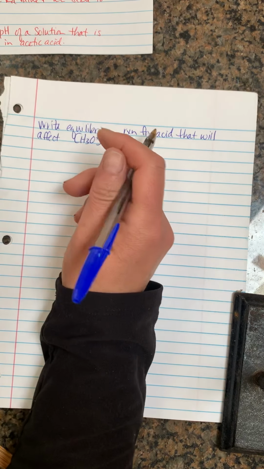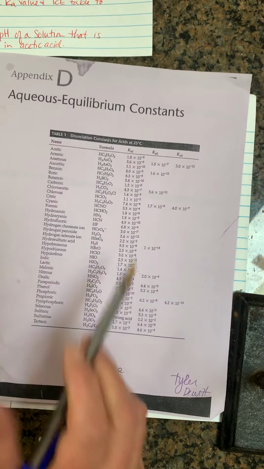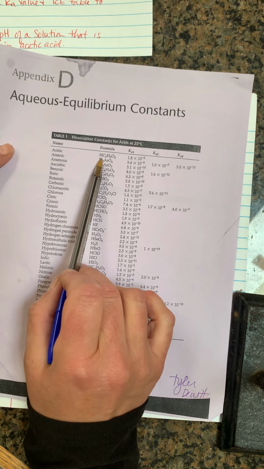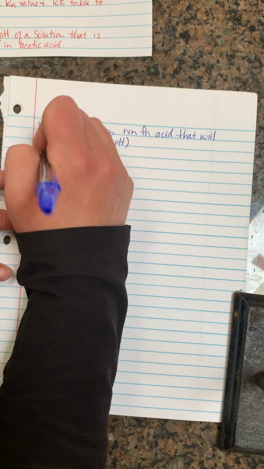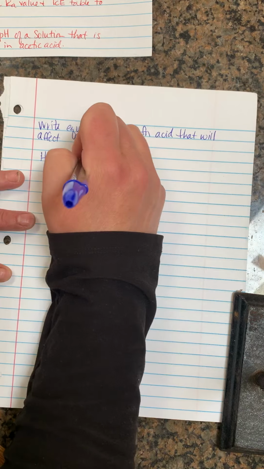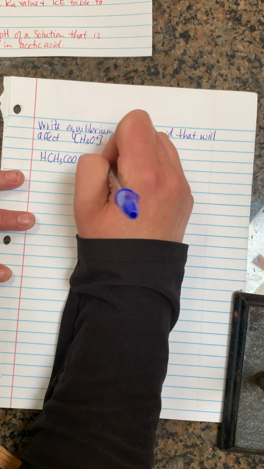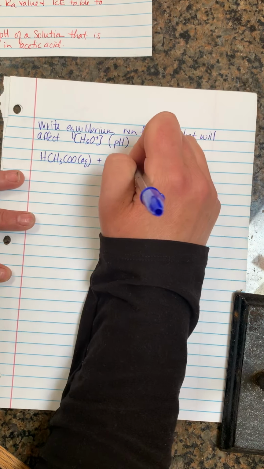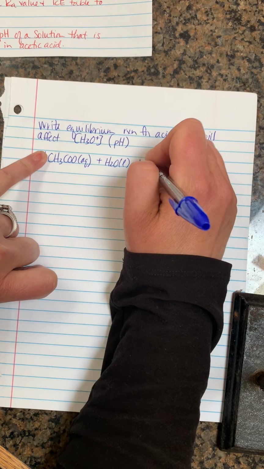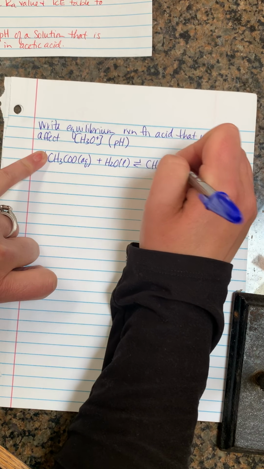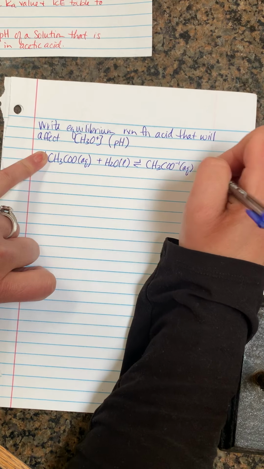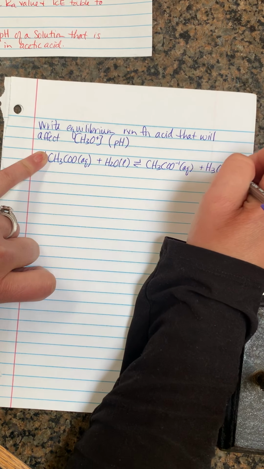Okay, so you look on here, and you would find acetic acid is right here, right at the top, HCH3COO. And that will be aqueous plus water, liquid, and that'll be in equilibrium with this minus this first hydrogen. So you'll have CH3COO-, which you may recognize as the acetate ion, and then we'll have hydronium.